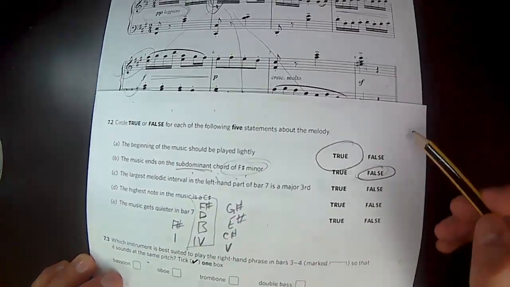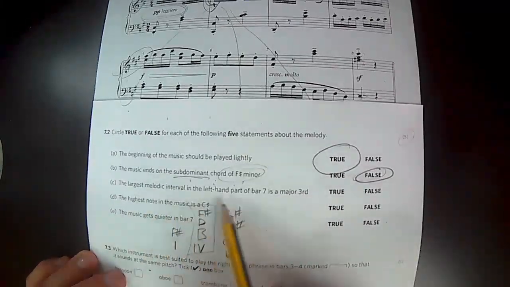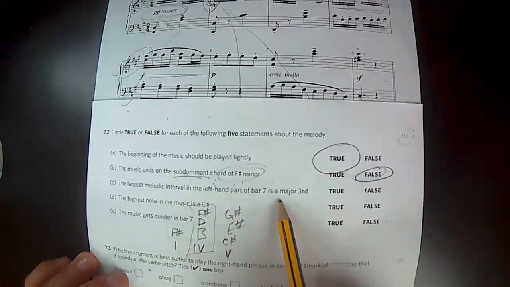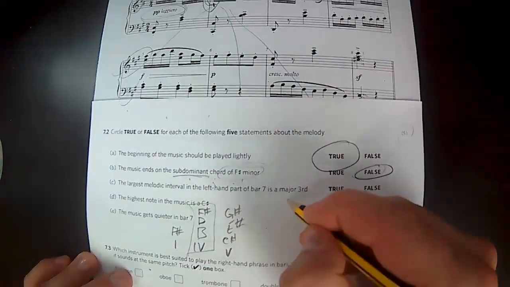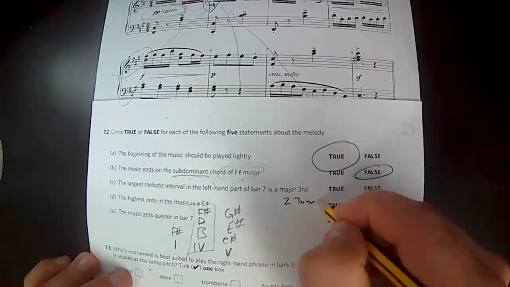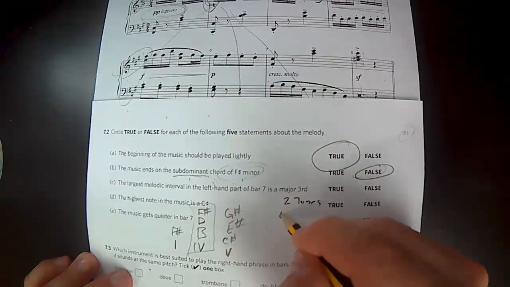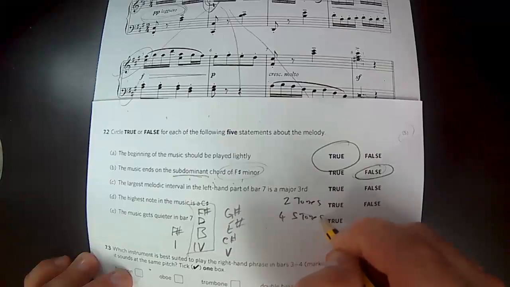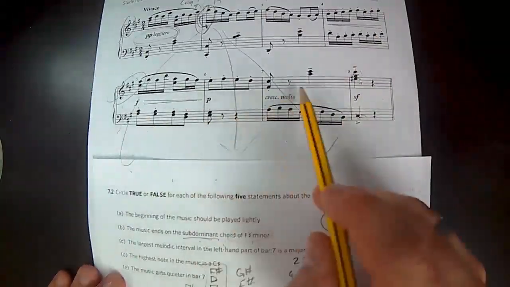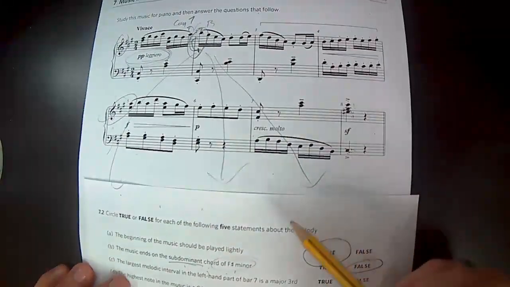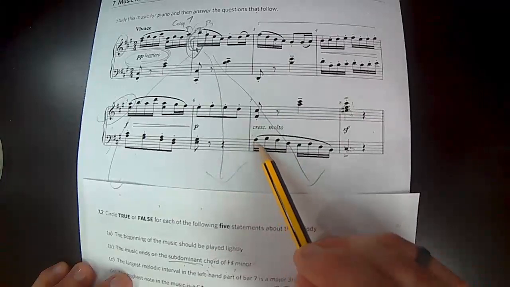See, these true or false questions, we've got 5 marks up for grabs here, so it's worth taking the time. The largest melodic interval in the left-hand part of bar 7 is a major third, okay? Do we remember our small intervals? Major third is 2 tones, okay? It's still obviously got to be a third, but we're looking for 2 tones, or 4 semitones, if you want to break it down. Okay, in the left-hand part of bar 7, the largest interval is a major third, okay?